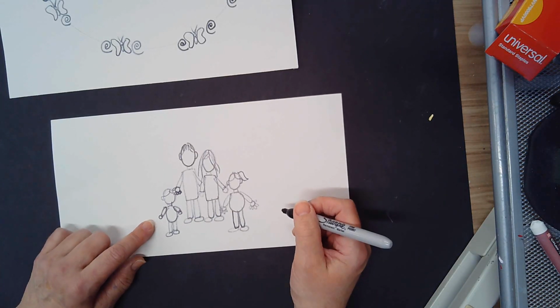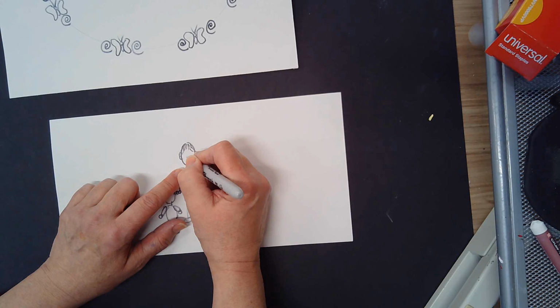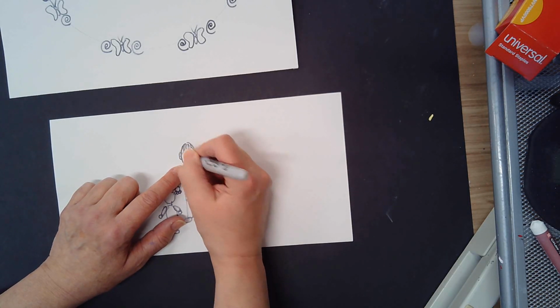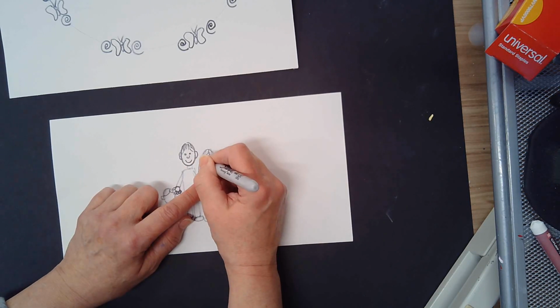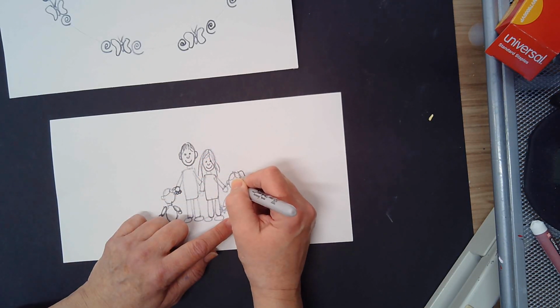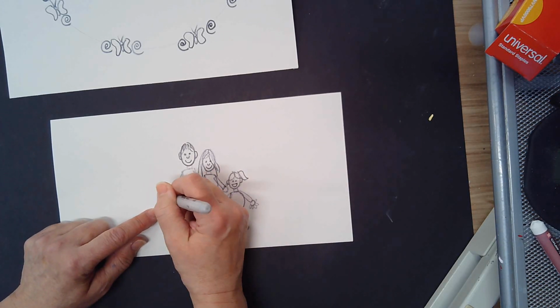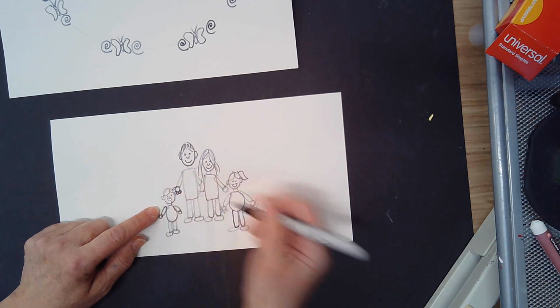Faces, you can do your nose any way you want. Sometimes I just do the letter U, kind of an undercurve, and then some circles for the eyes and a happy mouth. So circles, undercurve, smile. You could make your smile like this if you want to have an open mouth smile. You could do that. Okay.